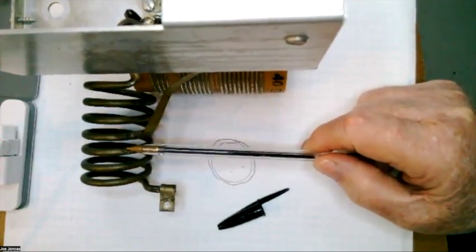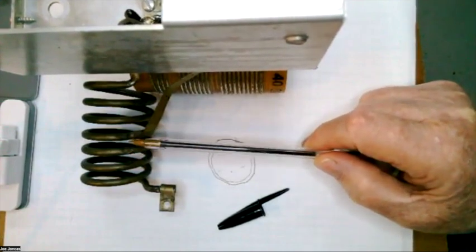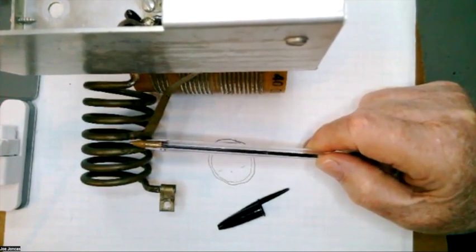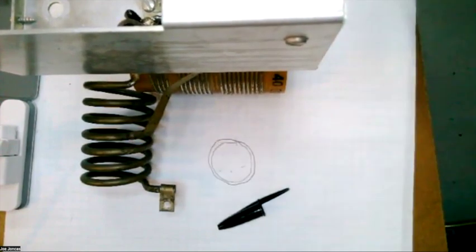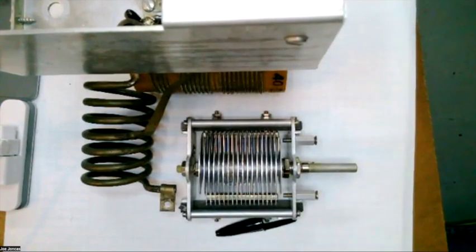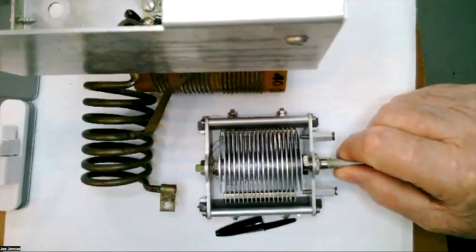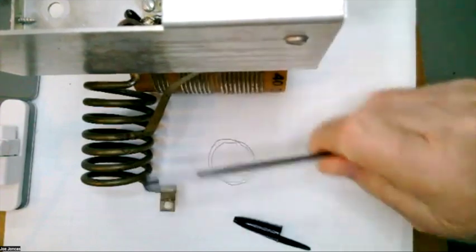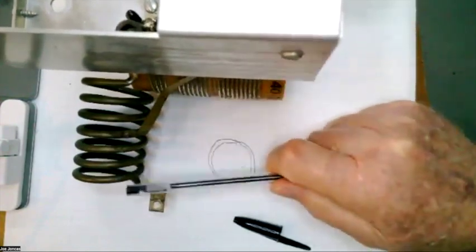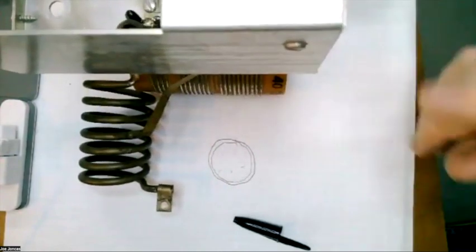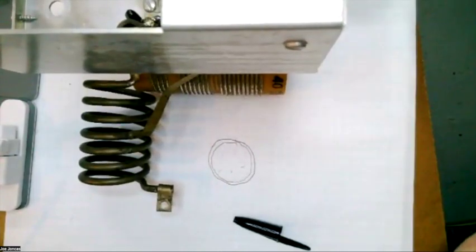So what is that thing actually? You recognize it as a coil, right? You put a coil and a capacitor together, and it becomes a resonant circuit. This is part of the pi network of a 2000 watt transmitter.